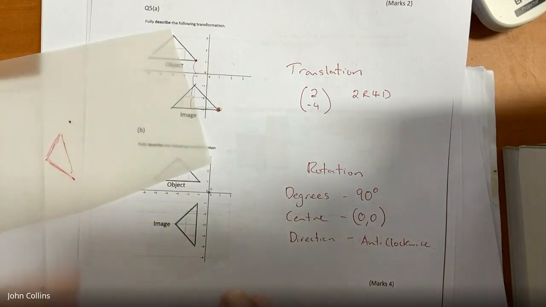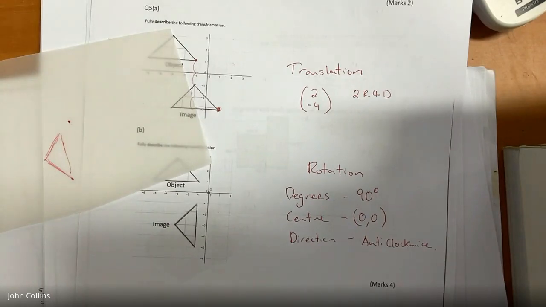Now, if you have all those 3, you can give yourself the 2 marks. If you don't, if you've only got the word rotation and any 2 out of the 3, you give yourself 1 mark. Okay, I'll take the questions now.